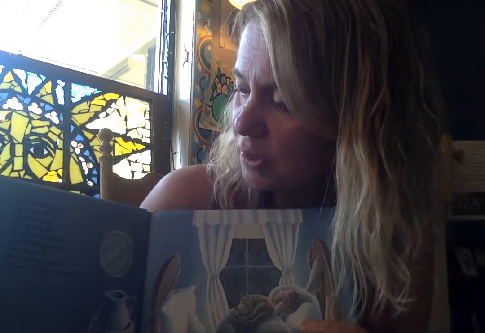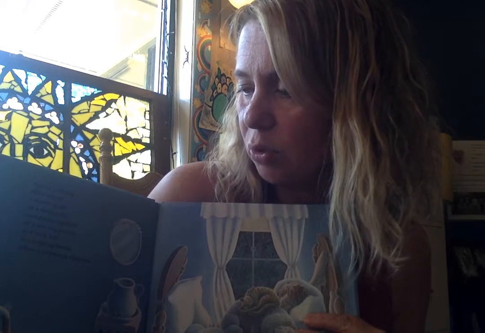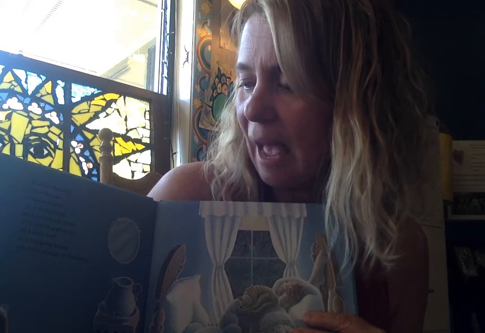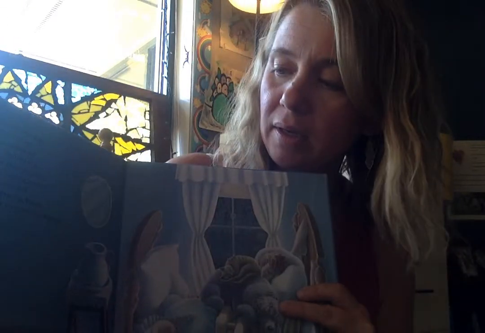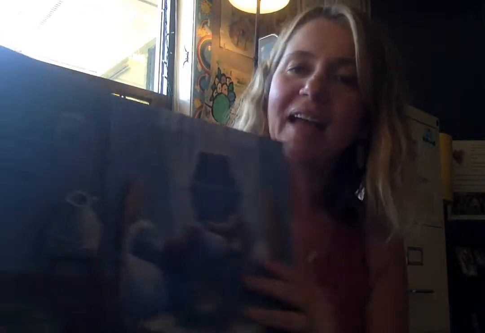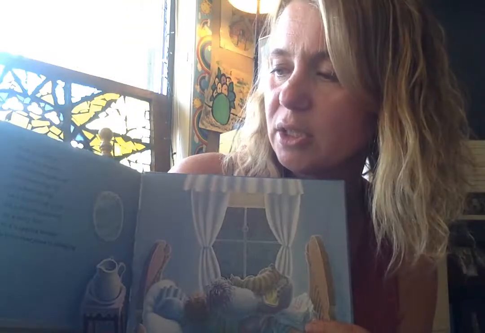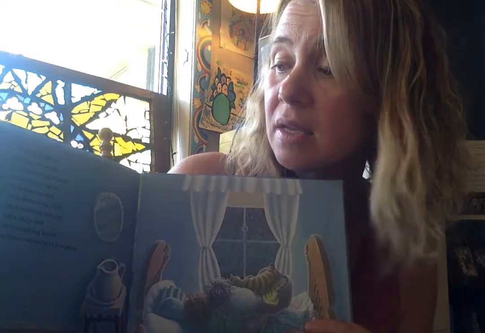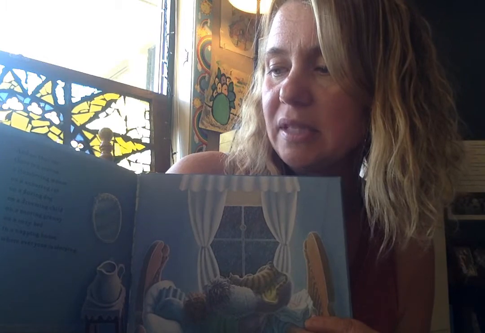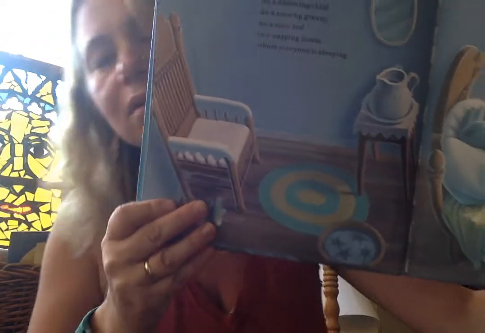And on that dog, there is a cat, a snoozing cat, on a dozing dog, on a dreaming child, on a snoring granny, on a cozy bed in a napping house where everyone is sleeping. And on that cat, there is a mouse, a slumbering mouse, on a snoozing cat, on a dozing dog, on a dreaming child, on a snoring granny, on a cozy bed in a napping house where everyone is sleeping.